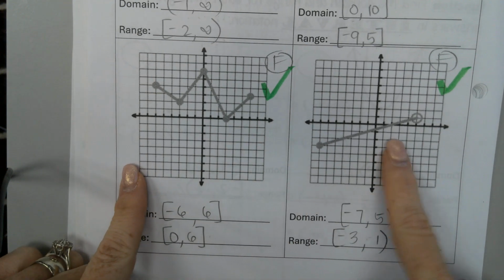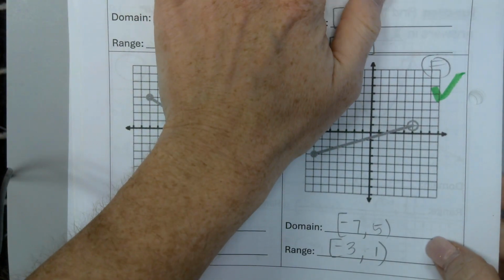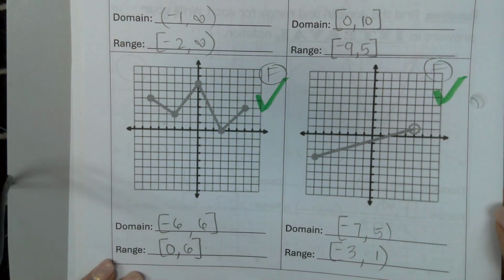All right, make sure that you are checking your highs and your lows and your lefts and your rights. Okay, questions? Good? We did the top two here yesterday. These I asked you to do, okay?